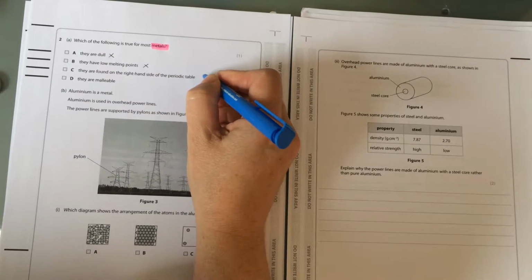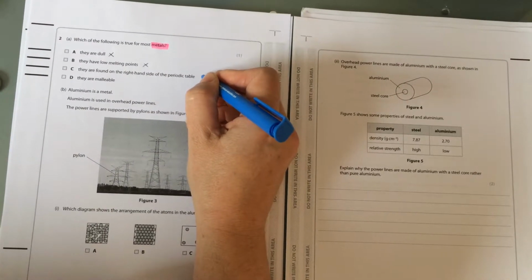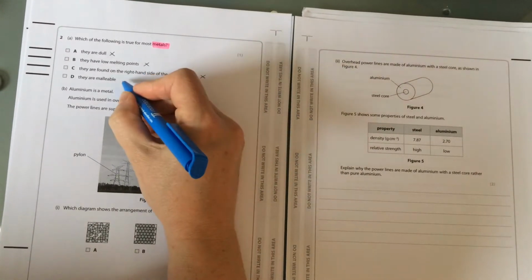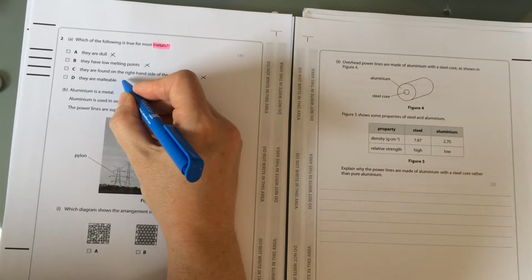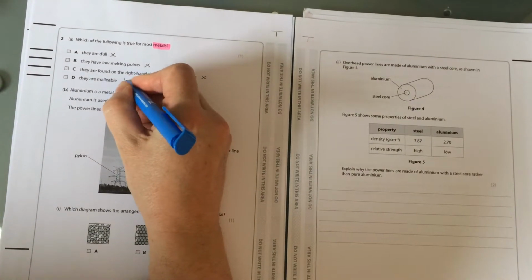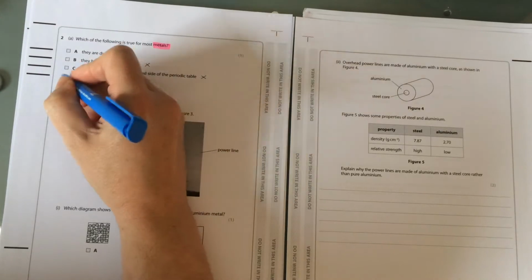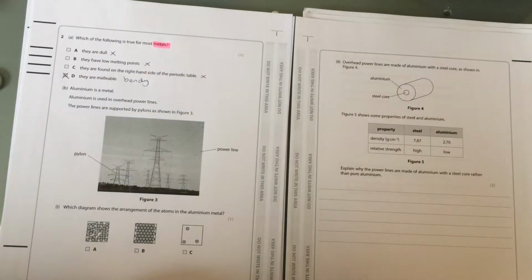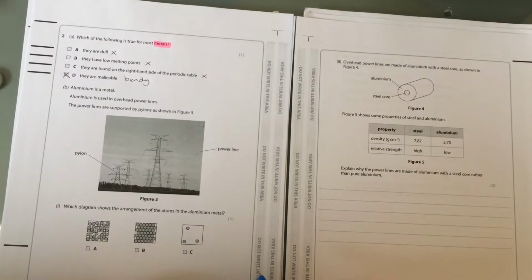They're found on the right-hand side of the periodic table. Nope, they're gases. And so the answer must be they are malleable. And if I didn't know, the word malleable means bendy. So that is correct. Part B, aluminium is a metal.